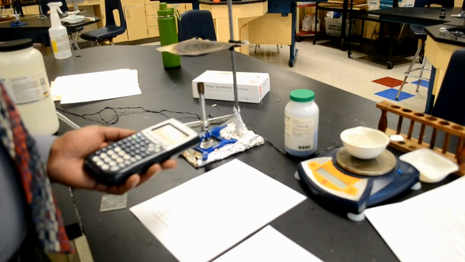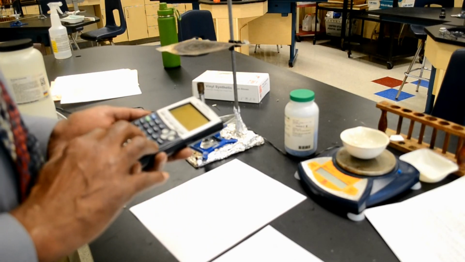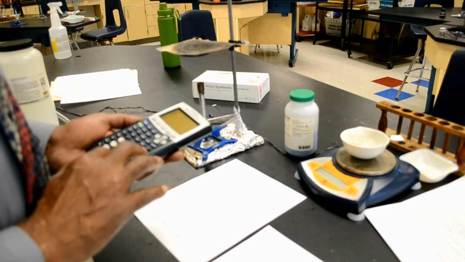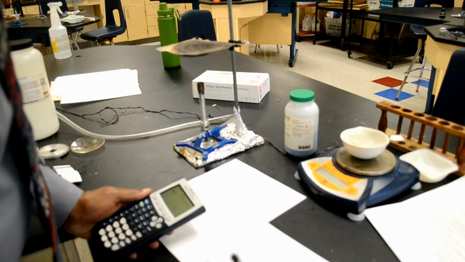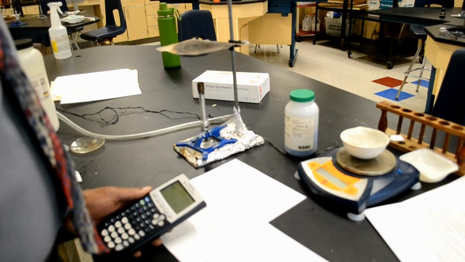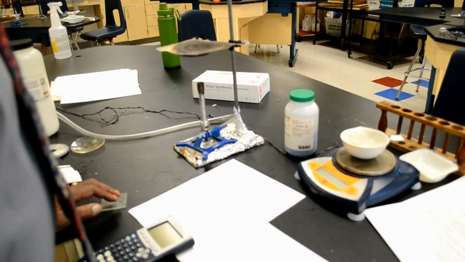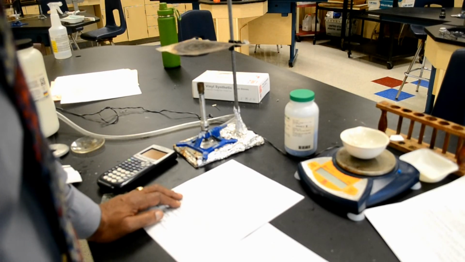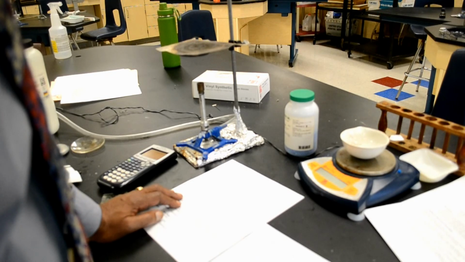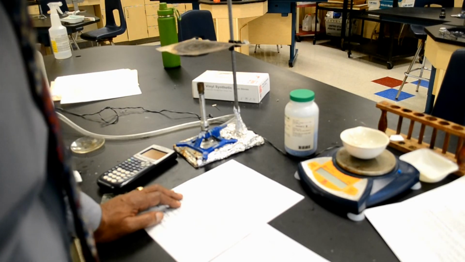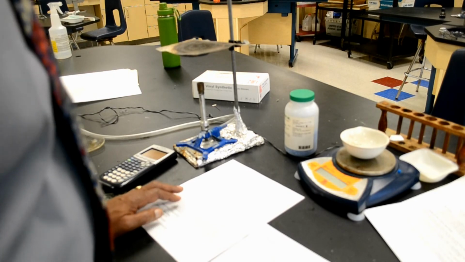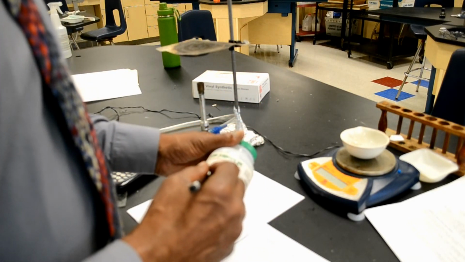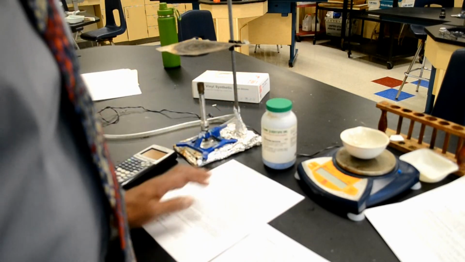If I divide 0.025 by 0.012, I get 2. So the X in the hydrate is, I actually got 2. X is 2, but according to the formula on the bottle, X should be 5.